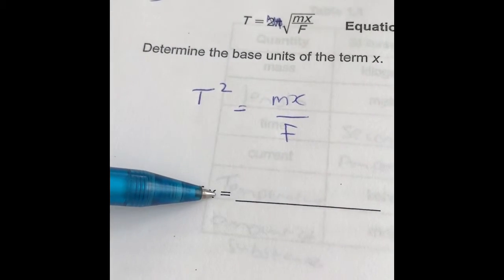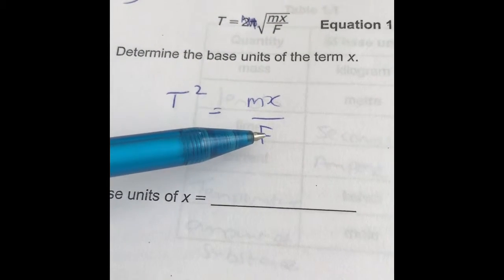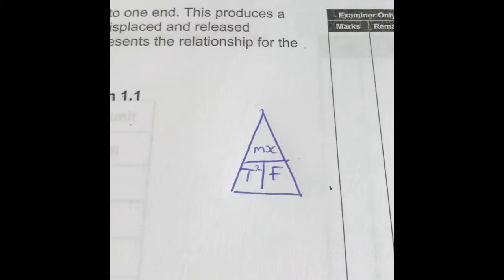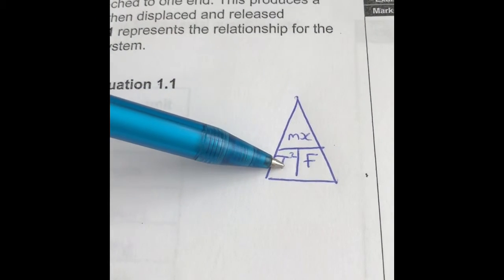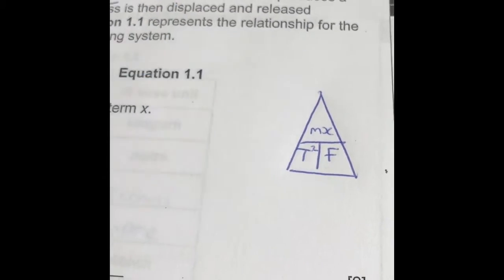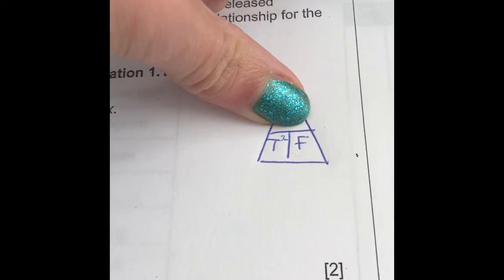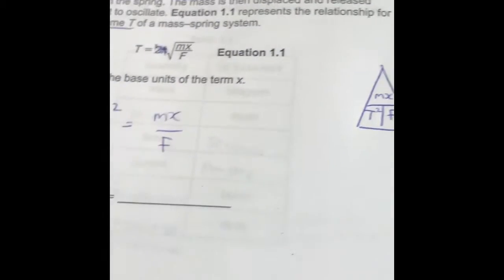Now we have to rearrange it for x. So at the minute, x is being multiplied by m and divided by F. So this is like a very simple triangle which we've drawn out here. So we have mx in the top, T squared on one side of the bottom, and F on the other. And I'll just rearrange this for mx first. So mx is equal to T squared times F. Remember, this means multiply and this means divide.